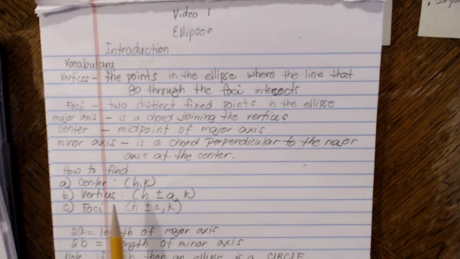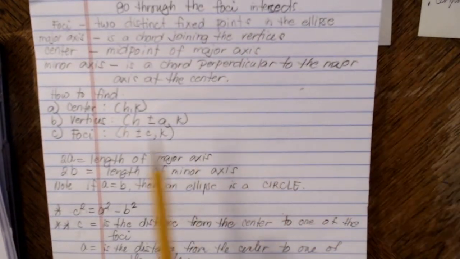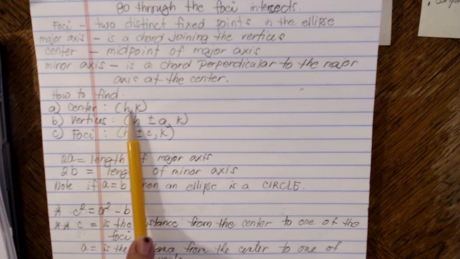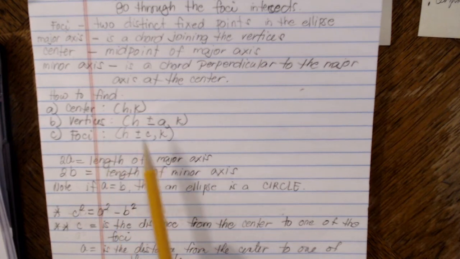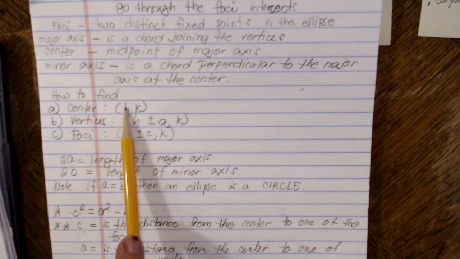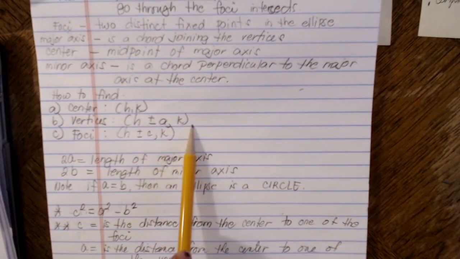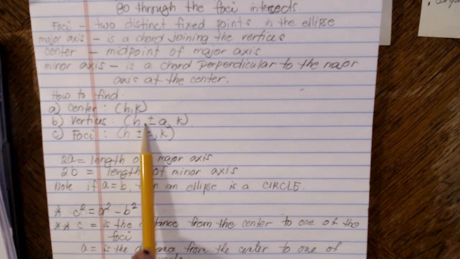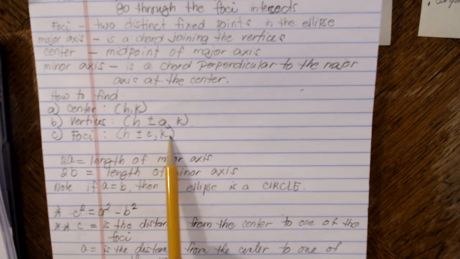Now, how would you find the center? Well, the center is (h, k). If it's at the origin, then the center will be (0, 0). Then how would you find the vertex or the vertices? The h value, which is from the center, plus or minus a, comma, k. There will be two values of h right here, because there will be two vertices. And the foci are h plus or minus c, comma, k.